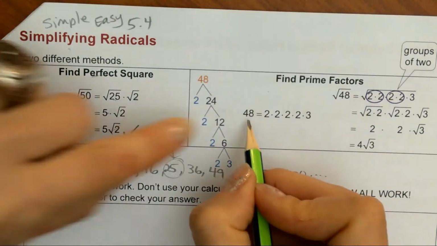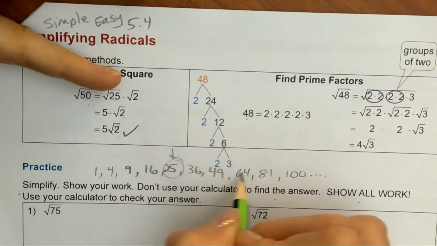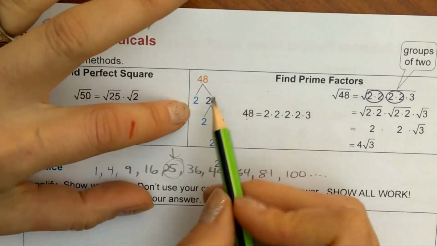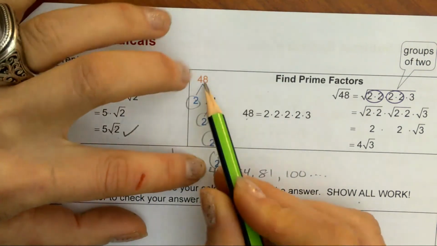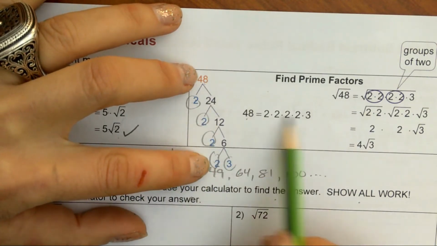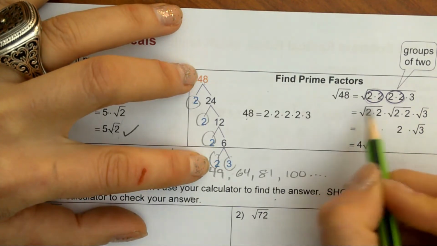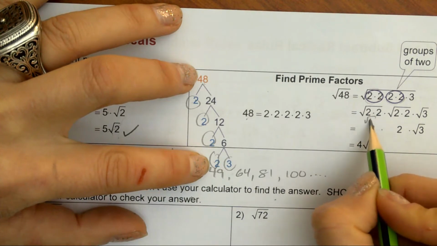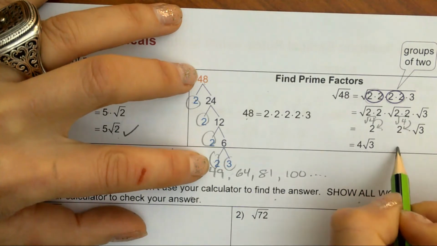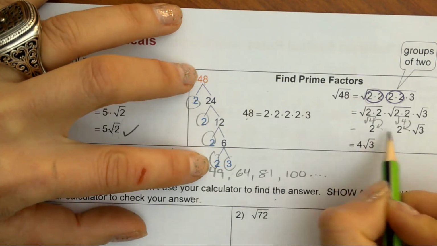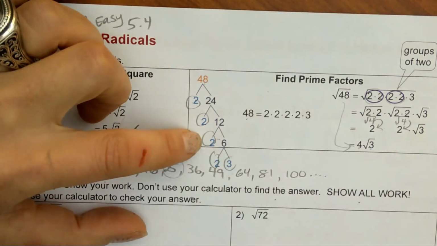Okay, 48. I don't know if there's a perfect square number hiding in there. I can't see it, so I'm going to make a factor tree. 2 times 24 is 48. Keep going until you get to the end. So 48 is equal to 2 times 2 times 2 times 2 times 3. So I write it out this way, and I take groups of 2. So I separate them, and 2 times 2 is 4, so the square root of 4 is 2. 2 times 2 is 4, so the square root of 4 is 2. And then I have 3, so I have 2 times 2 is 4, so I've made it more simple using a factor tree. And let's check our answer.